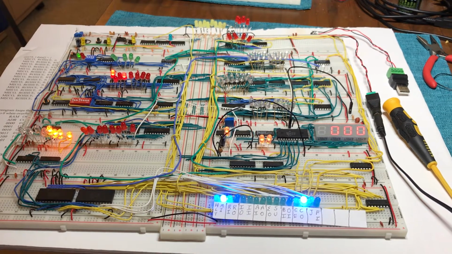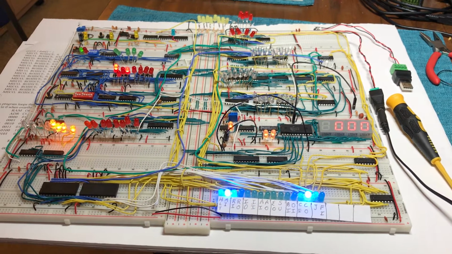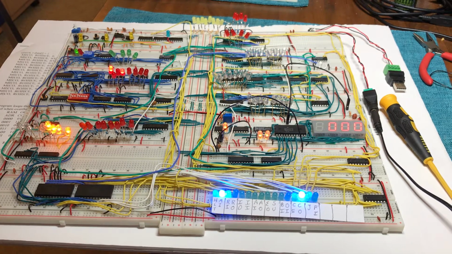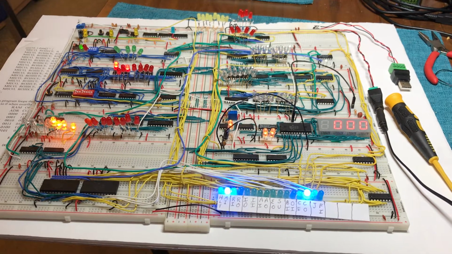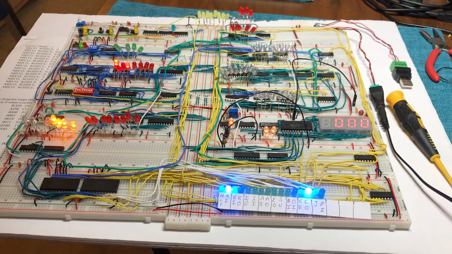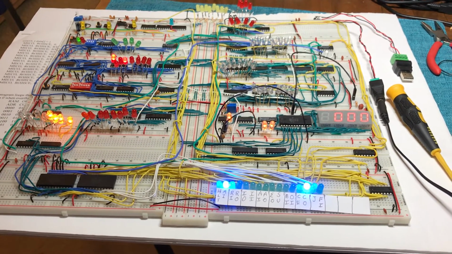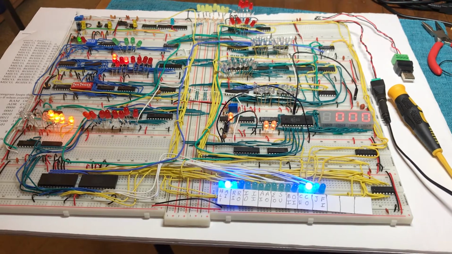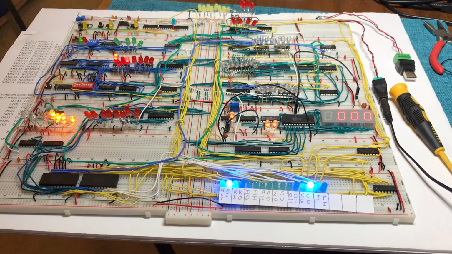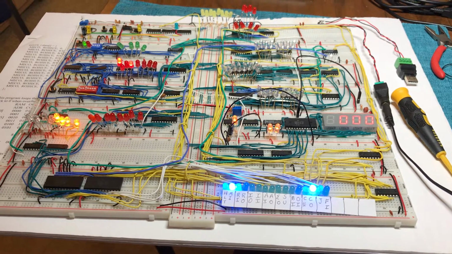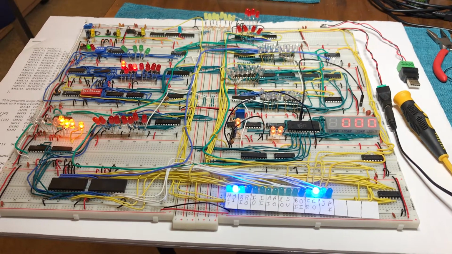But it is a problem that illustrates the sort of difficulties that can arise not from the design of the computer, but from the fact that it's built on a breadboard with lots of wires that can be, when they're pulsing on or off, generating changing magnetic fields that induce currents in other wires.